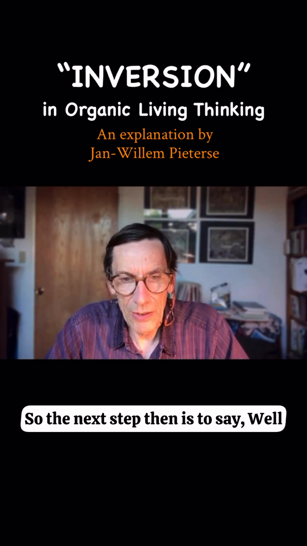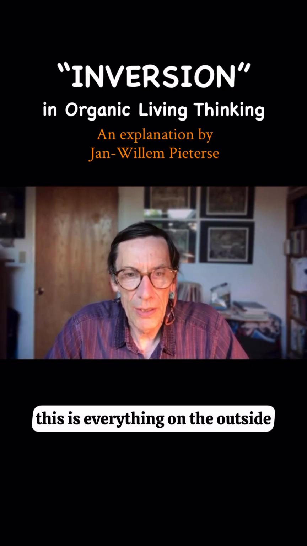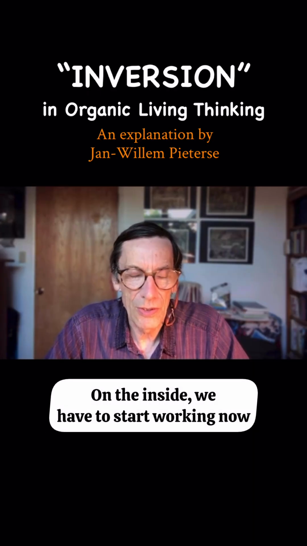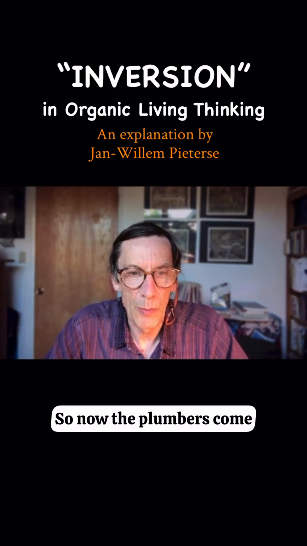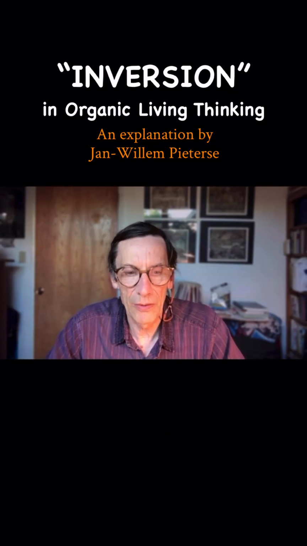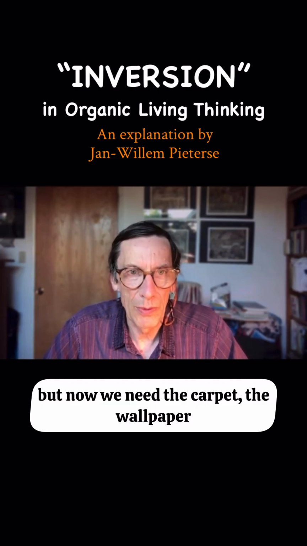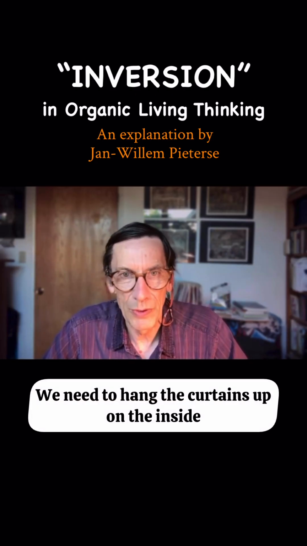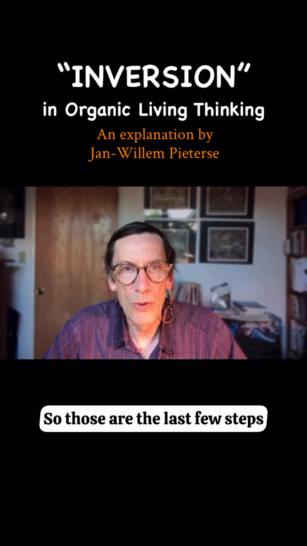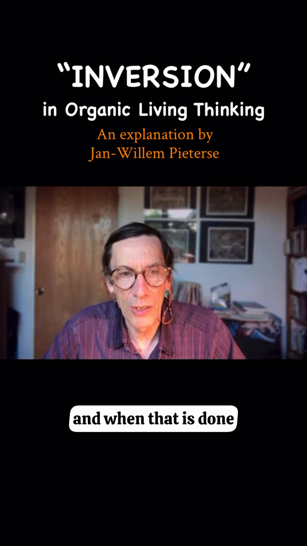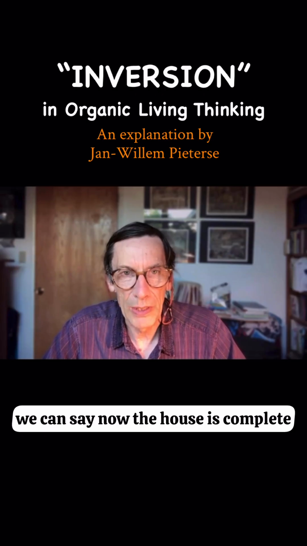So the next step then is to say, well, this is everything on the outside. On the inside, we have to start working now. So now the plumbers come and the electricians, they start the wiring and putting all the contacts in there. It's functional on the inside, but now we need the carpet, the wallpaper. We need to hang the curtains up on the inside. So those are the last few steps. And when that's done, we can say, now the house is complete.